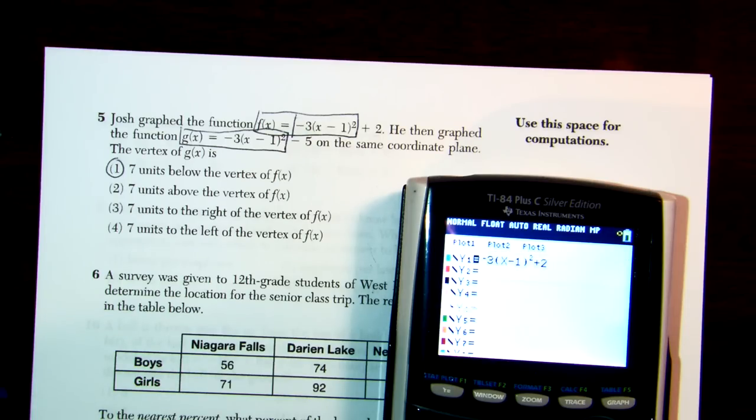Then the other one is going to be, again, negative 3 x minus 1 squared minus 5. And you go to a graph. So the first one, f of x, is going to be in blue.